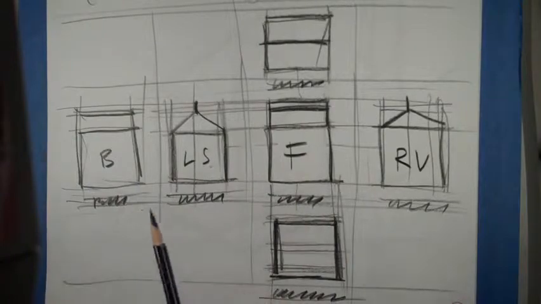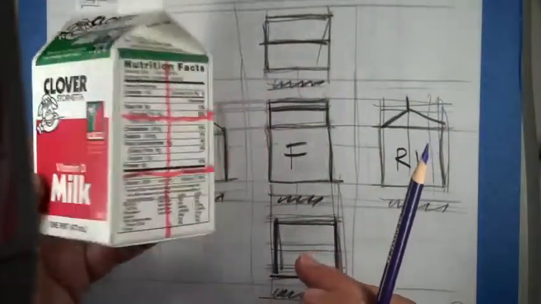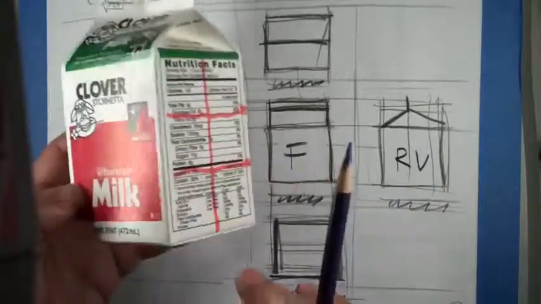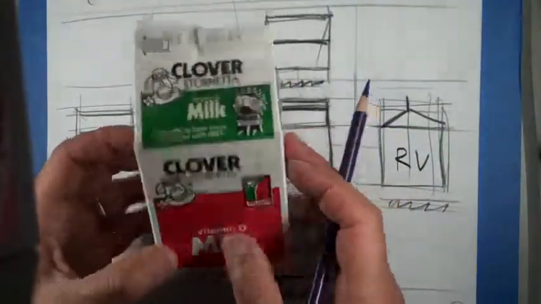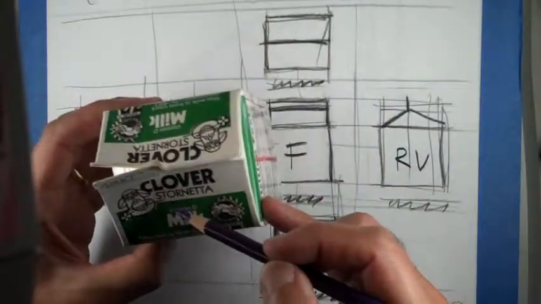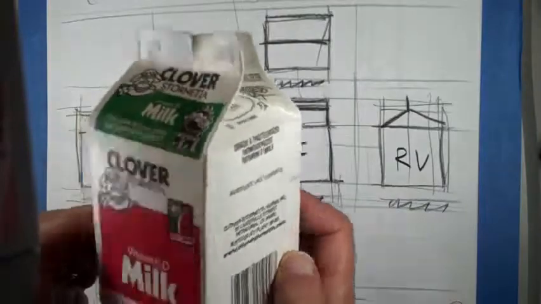So once again, if you have your carton, decide which one is your front, and then that's the view from the right, that's the view from the left, the view from the top, the view from the bottom, and then all the way back is the back.